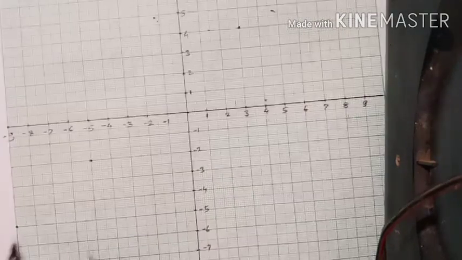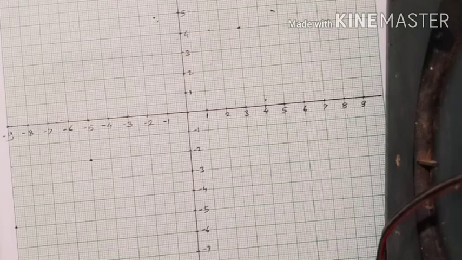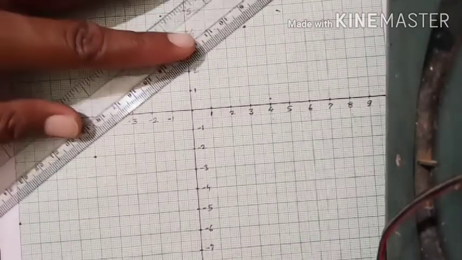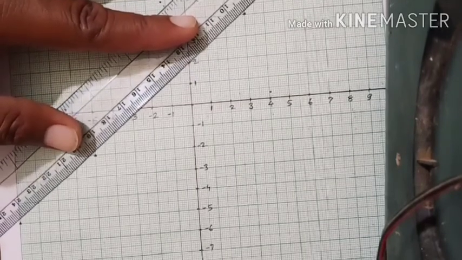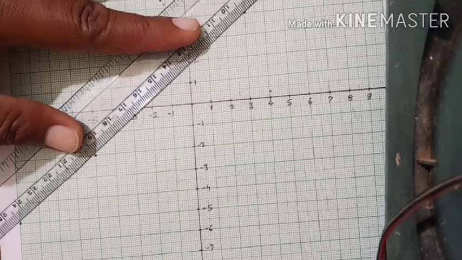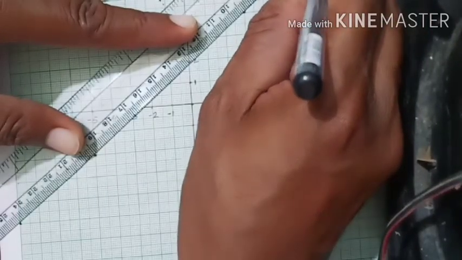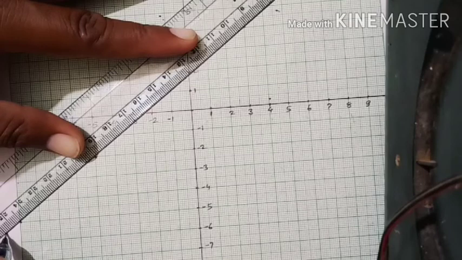See, therefore we have to draw the line passing through these 3 points. Now see, boys and girls, these are the 3 points, and we are drawing the line passing through these 3 points. See here, in this way we will draw a line passing through these 3 points.